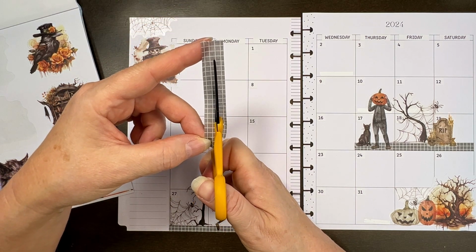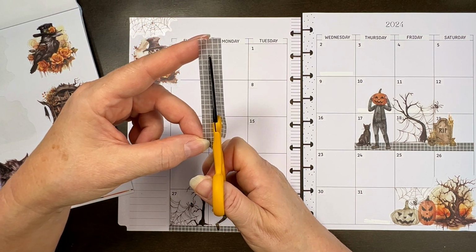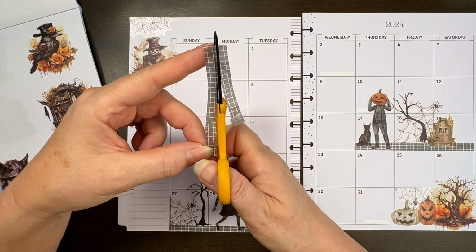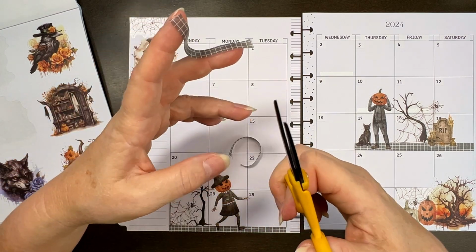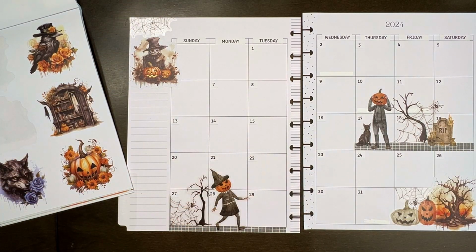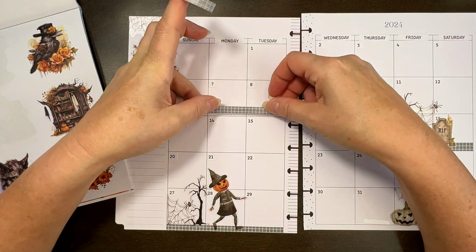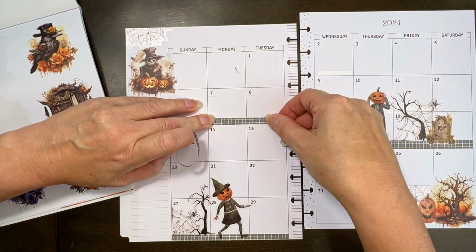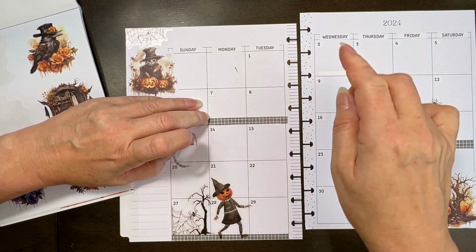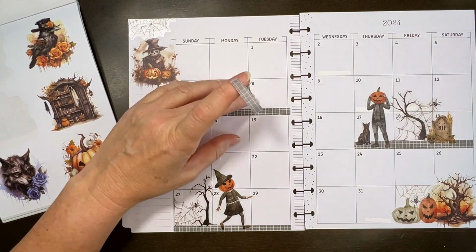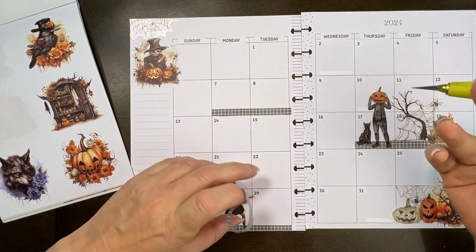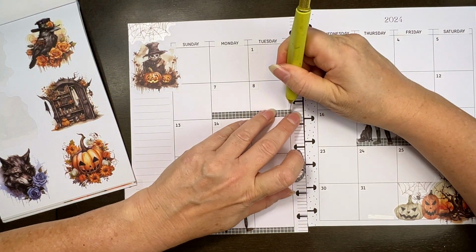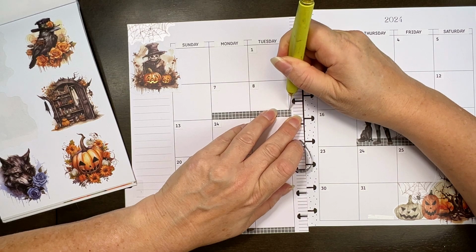I should be able to get it relatively straight. Who are we kidding? We know I'm not getting it straight. But I'm gonna bring it in here. Okay, so we'll do that. I'll trim this off just a little bit.